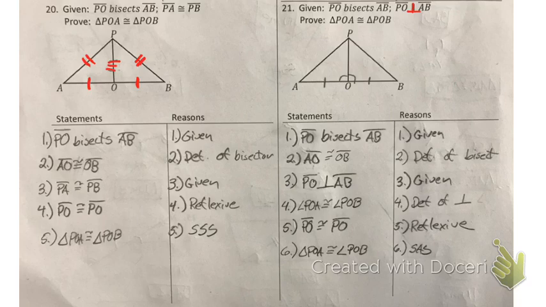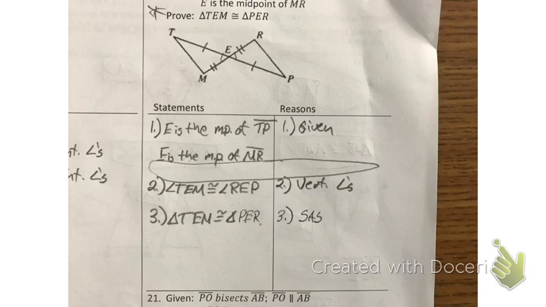Okay. I want to go over number 19 really quick, because 19 has a mistake on it. 19, I skipped a step. I kind of did it in my head. And I saw a lot of you copied that down, which means some of you might not be thinking all the way through.